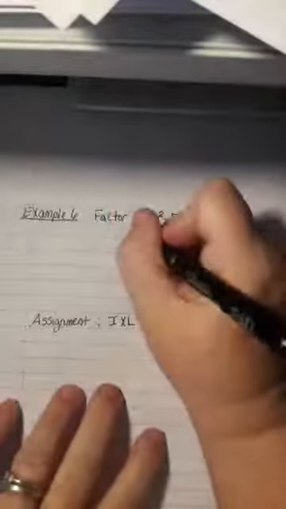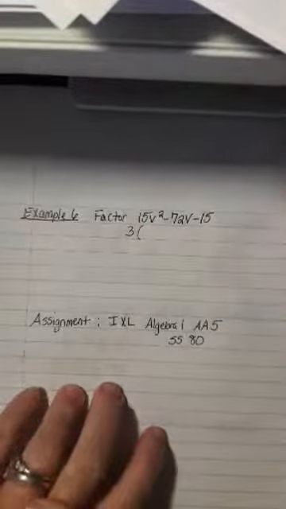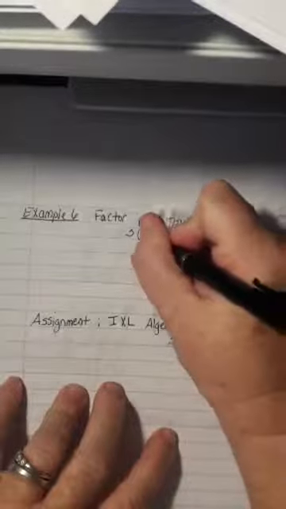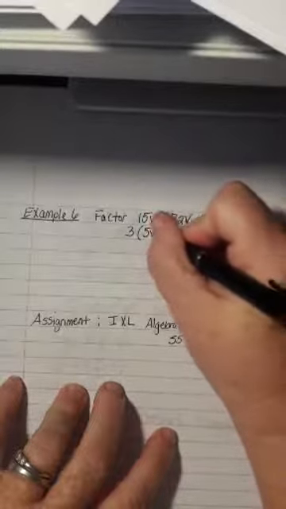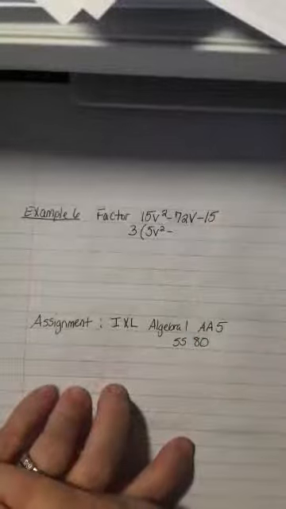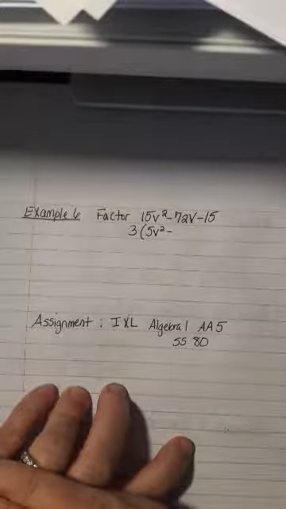So I'm going to pull a 3 out front. And then I'm just going to divide that 3 into all 3 of these terms and put those in my parentheses with a distributive property. So 3 goes into 15 5 times. So 3 times 5v squared minus, 3 goes into 72.